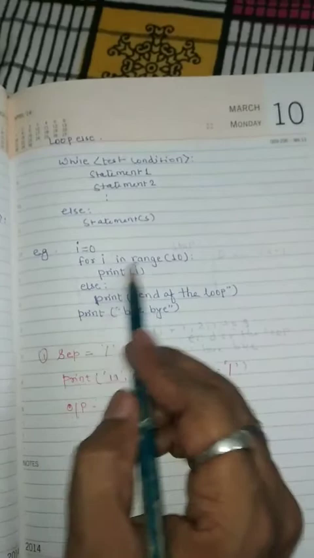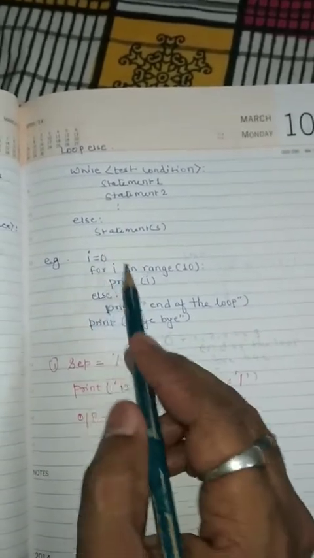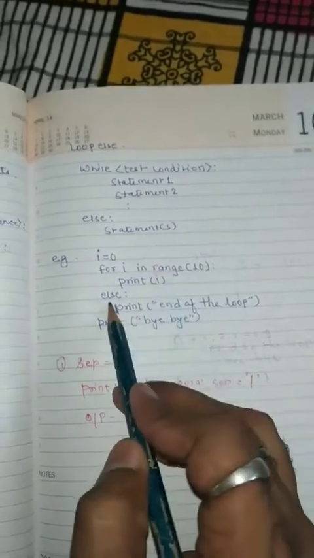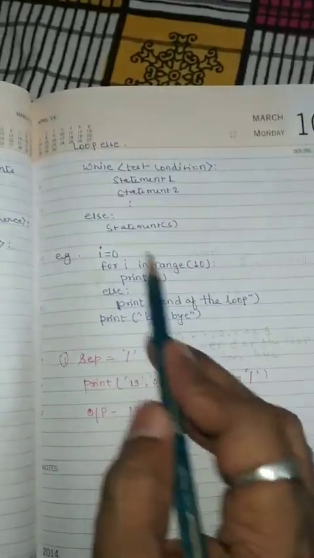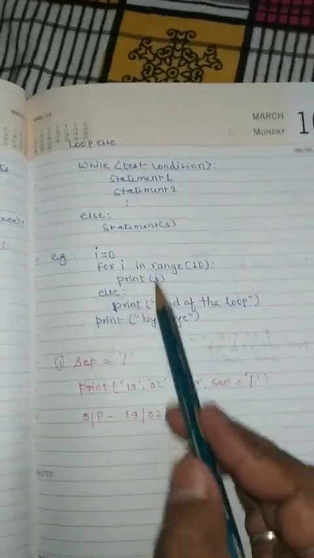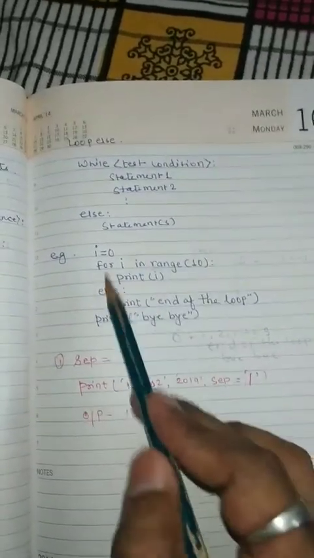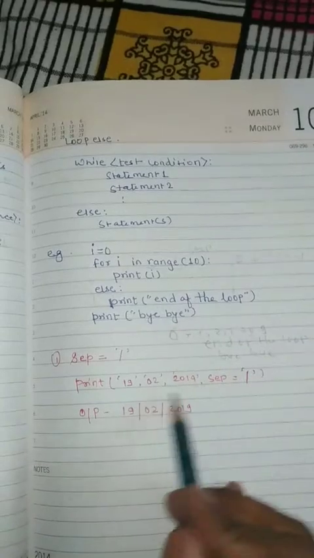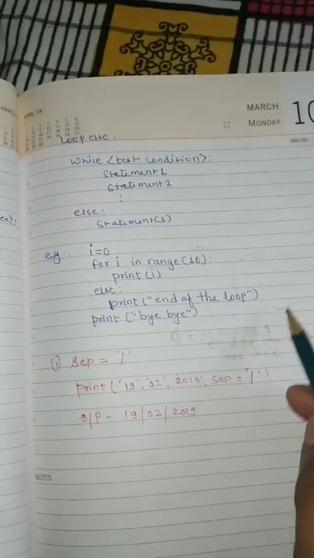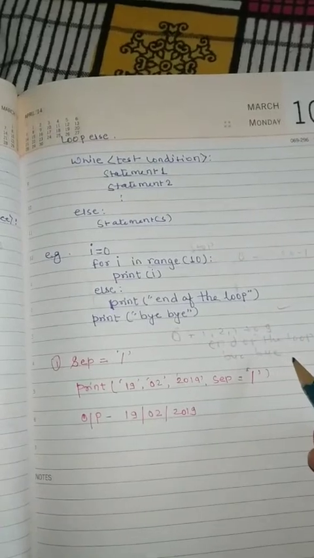So if the looping statement terminates successfully, after this else will execute, and after this the statement outside of this particular looping statement is executed. So this is else along with a looping statement.